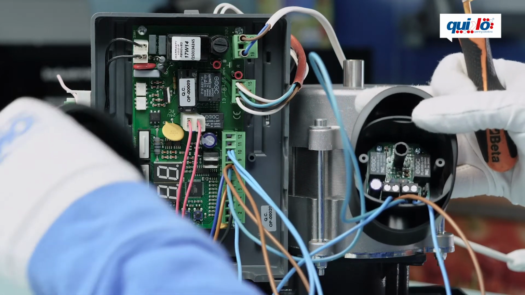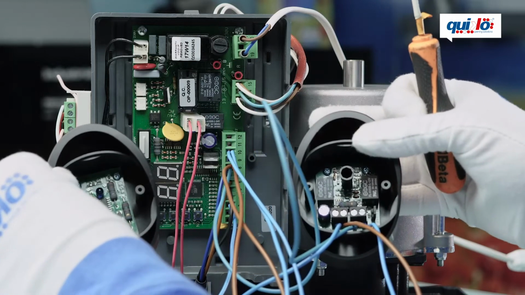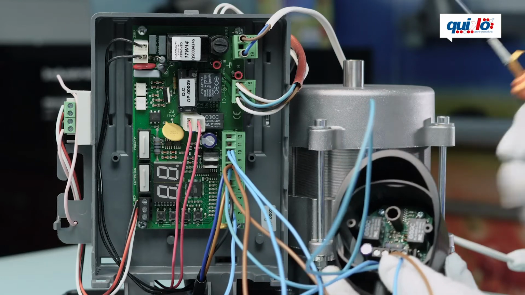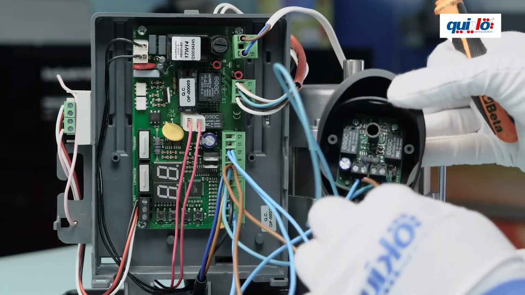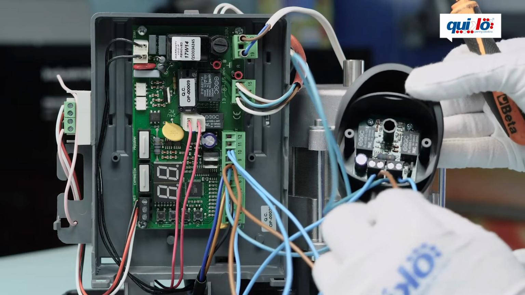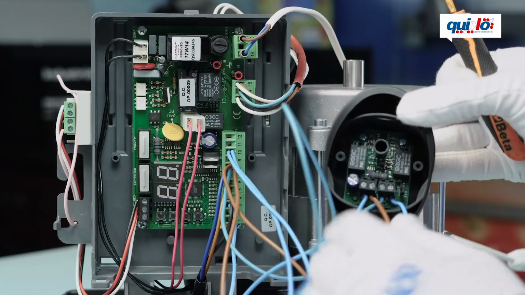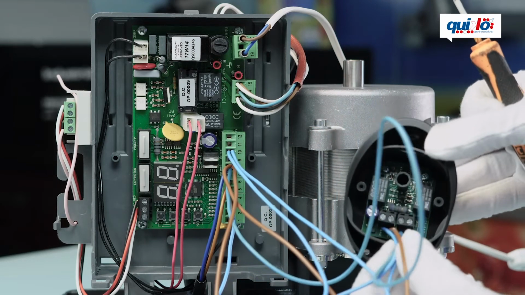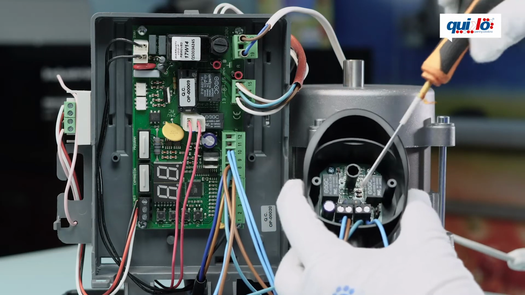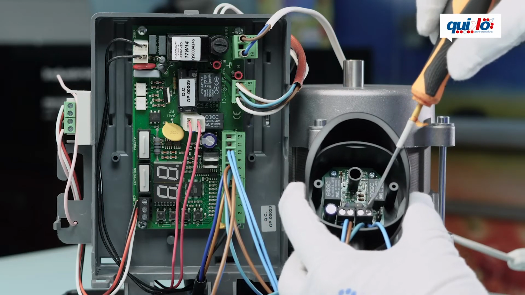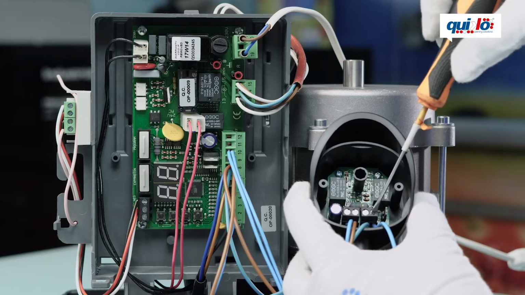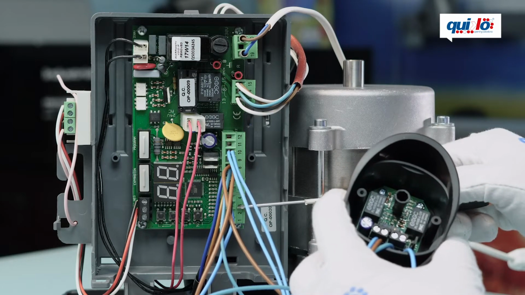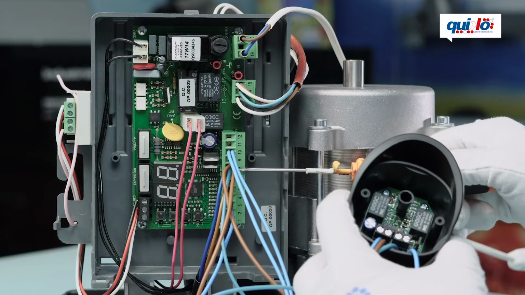Minus from both the receiver and the transmitter was connected to connector number 10 of the control board. Plus from both the receiver and the transmitter was connected through the brown cable to connector number 8. And the two blue cables from the normally closed contact of the photocell that is placed on the receiver were connected to connector number 3 and connector number 8.